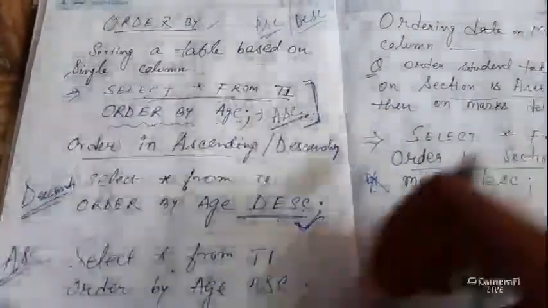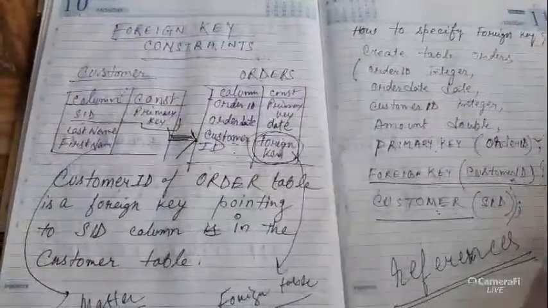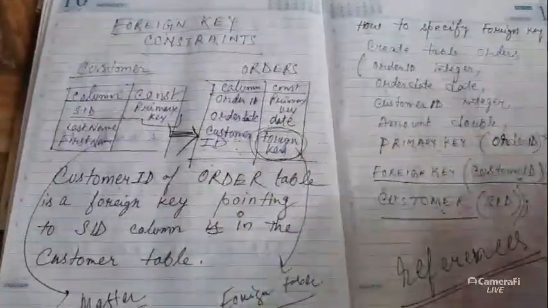Okay, Puneet, you are asking to repeat foreign key once more. Okay, I'm just repeating. Okay, yeah, good afternoon, Khushbu.